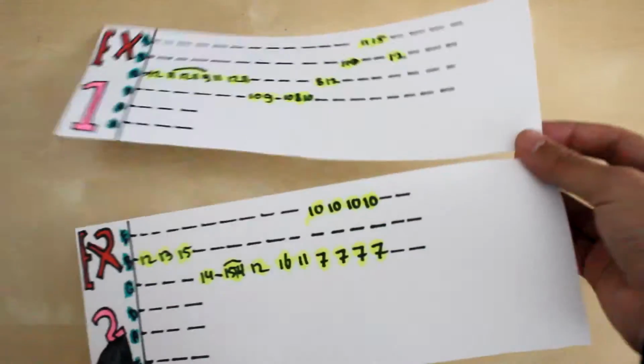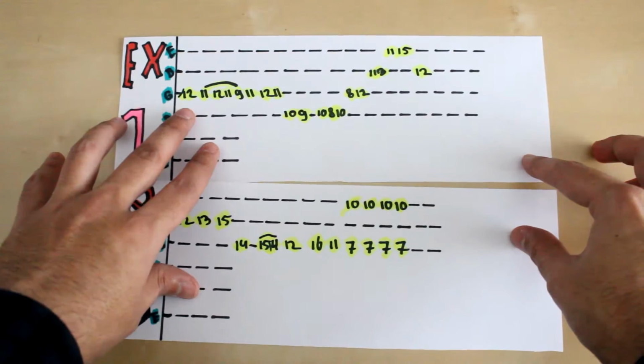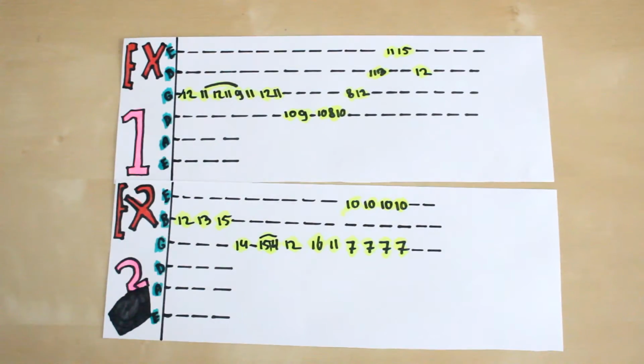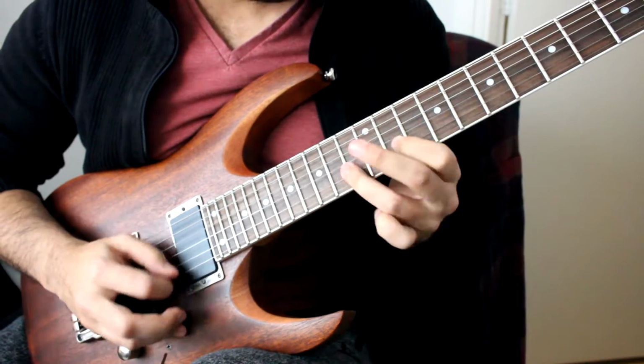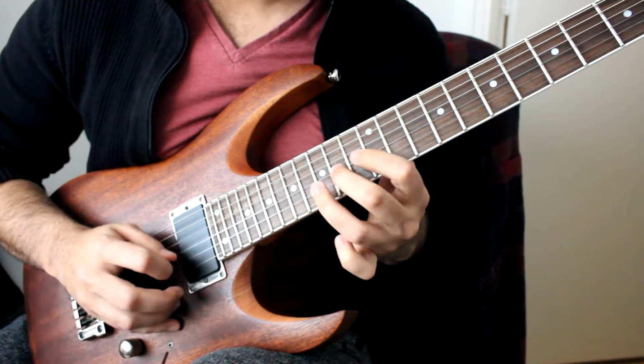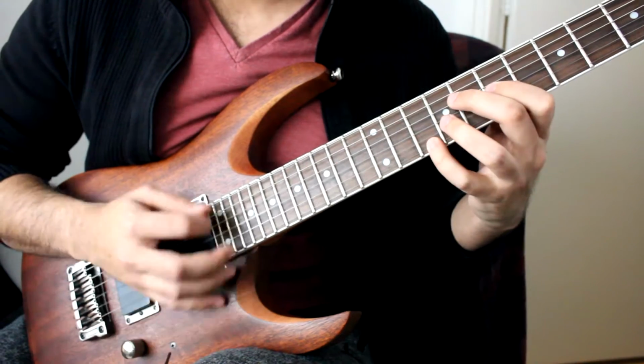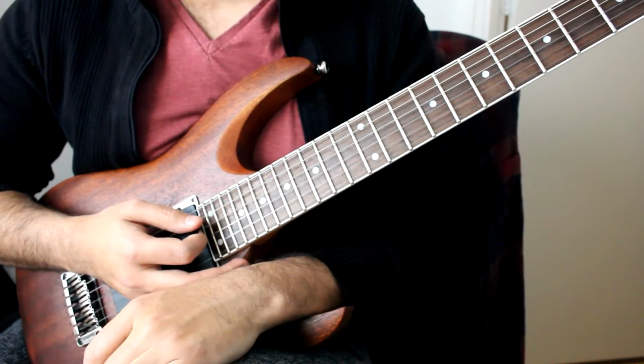It's a very cool song, very interesting, very melodic, a lot of neat things to learn from that. So let's dive right into it. Let's start off with exercise 1 and 2 together. That is exercise 1 and 2.